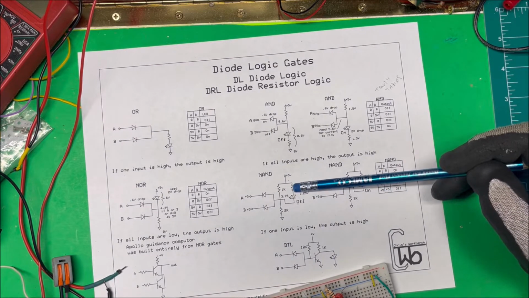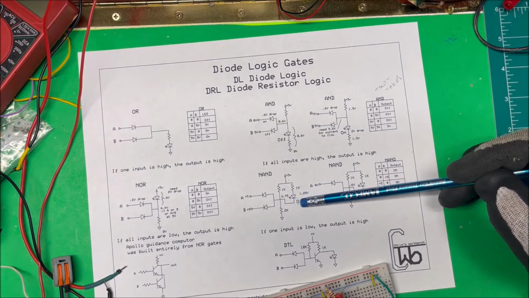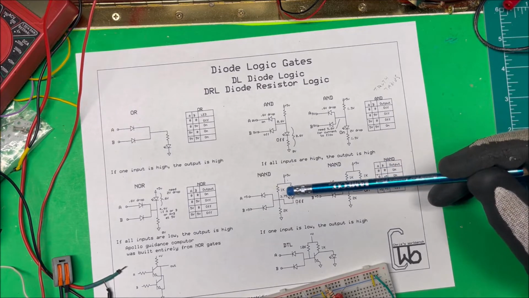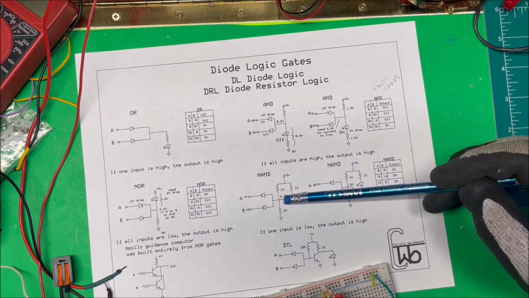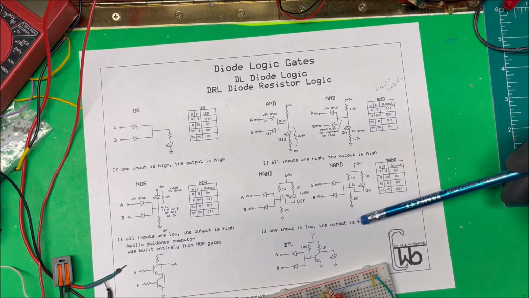And going through this resistor here, you're not going to get your 2 volts to turn on your LED, so this is going to be off. So if these two are high, then the output, the LED, is going to be off, okay? So if one input's low, the output is high, okay?